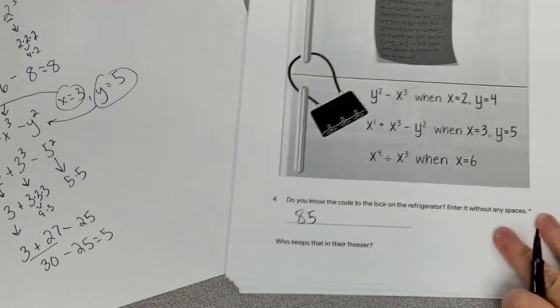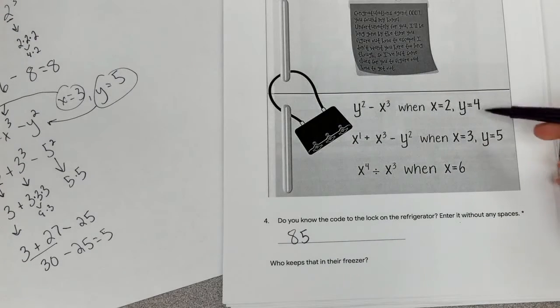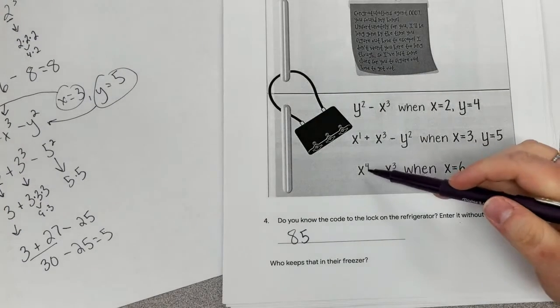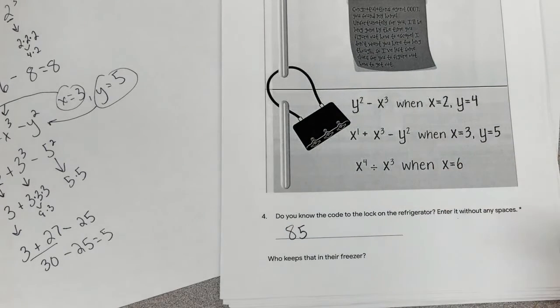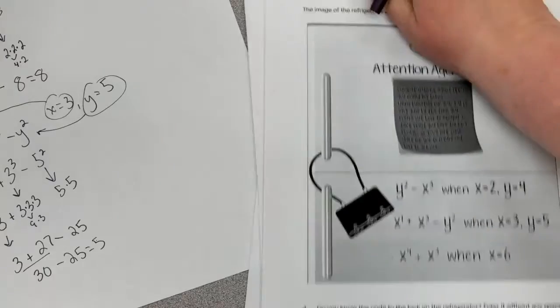That's pretty easy. It's just when x equals 6, and so we have 6 to the fourth divided by 6 to the third. So I'll let you go on and figure that part out.